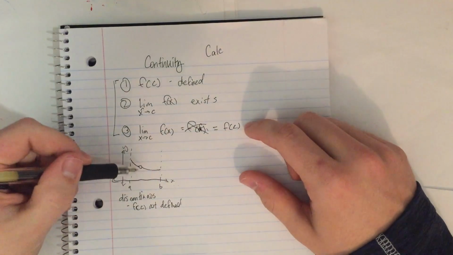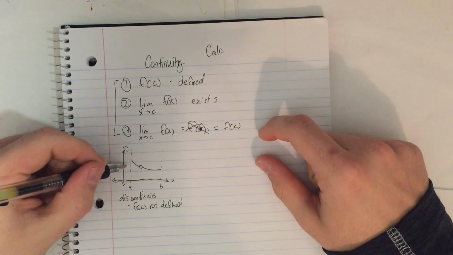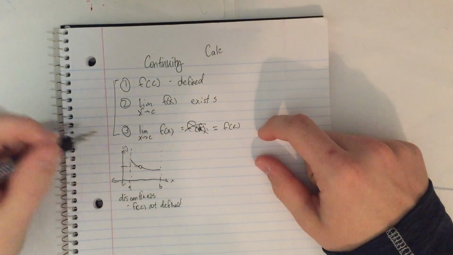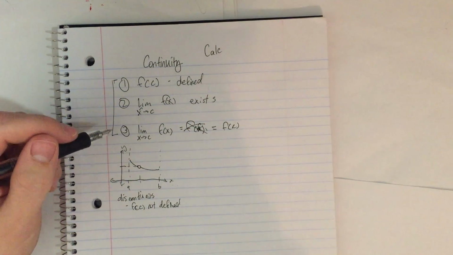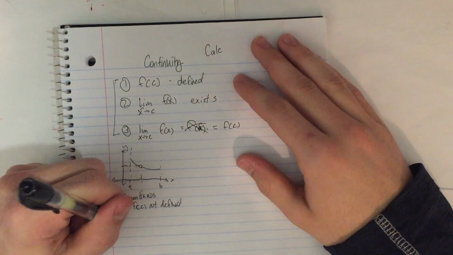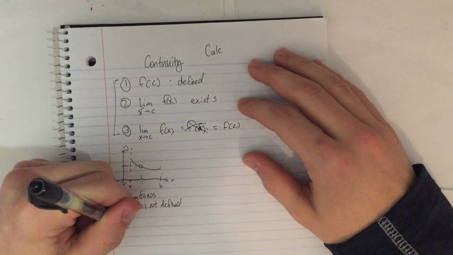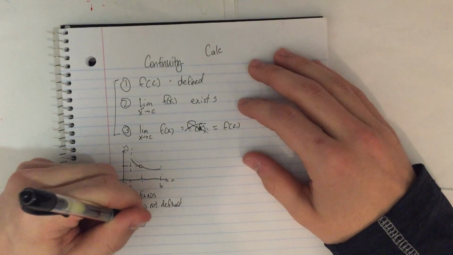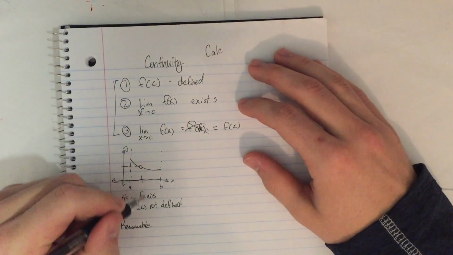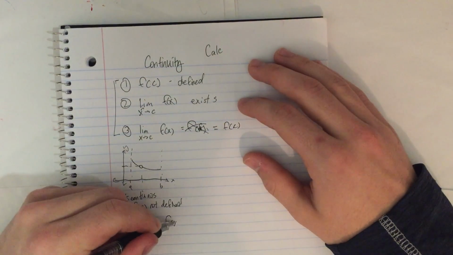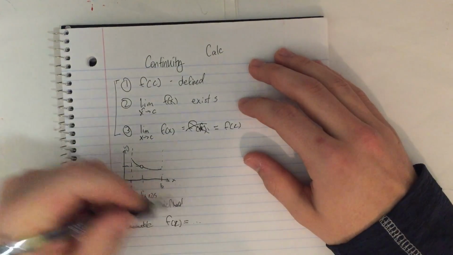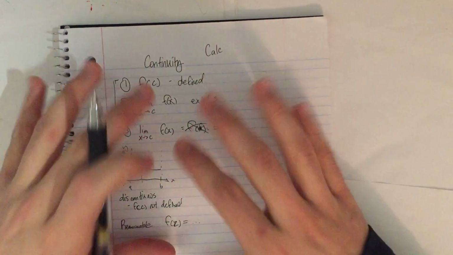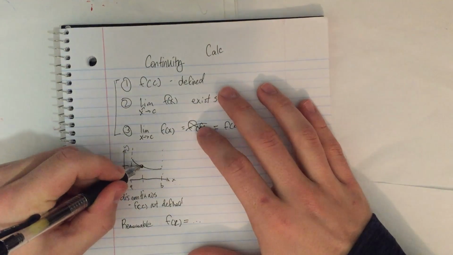Okay, the one-sided limits would agree here because it's approaching this value right here, but it's not defined there. This is a removable discontinuity because if we define f of x at that point, or f of c equals some value, we can fix the hole and make it better.